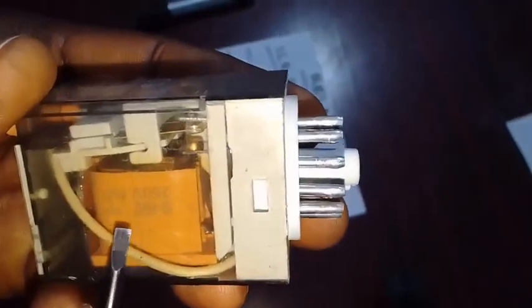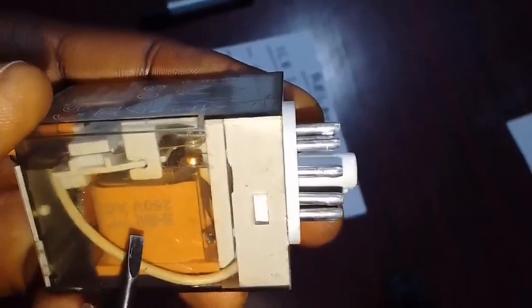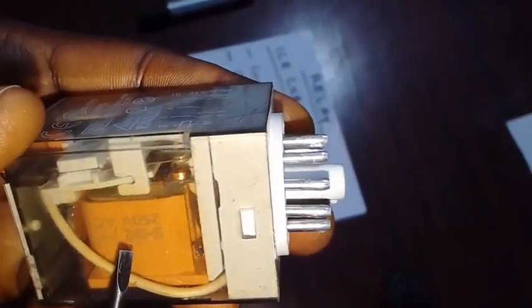Okay, now if you take a close look, you can see here is the coil of the relay, like I said, a part of the relay. If you watch closely, inside here are the contacts.